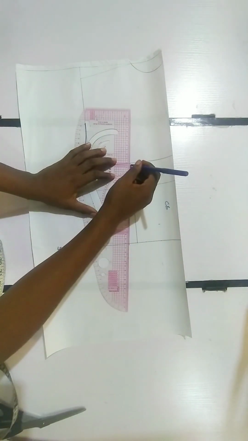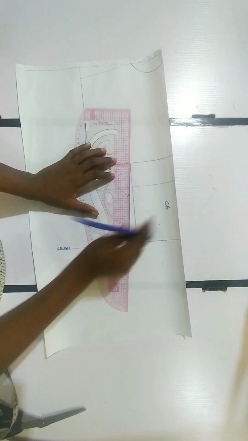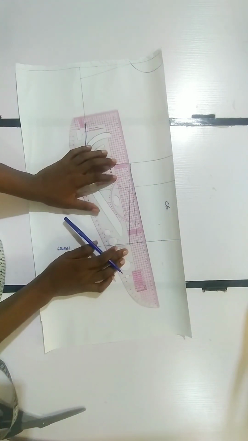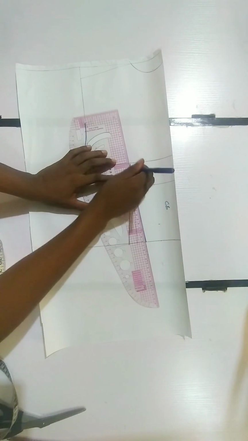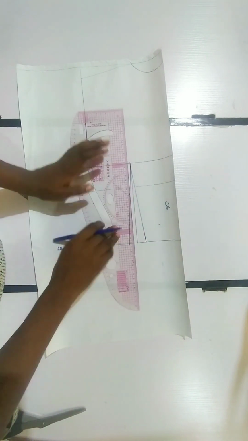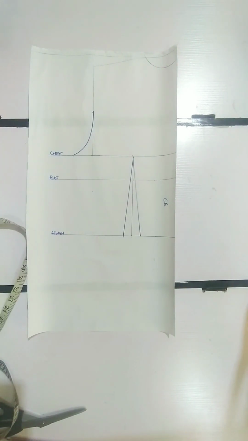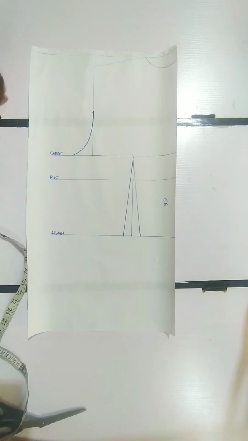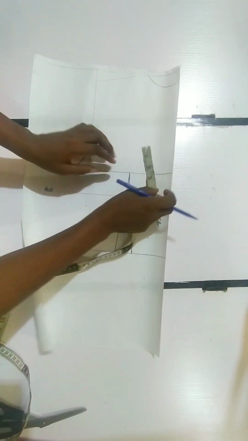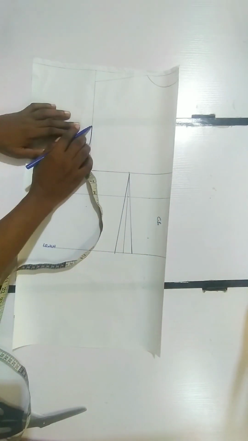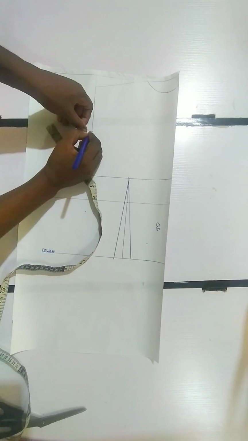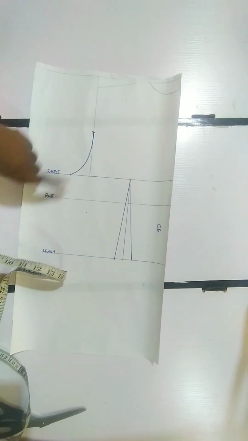Okay, all the way up to the chest line like this. Okay, so this is what we have. This is the dart. So the next thing I'm going to do now is to determine the neckline for the back. Okay, so the neckline for the back, I'm going to just connect from this half of my armhole measurement.